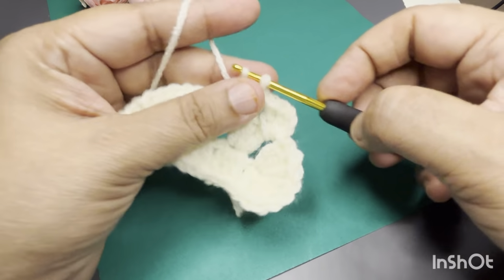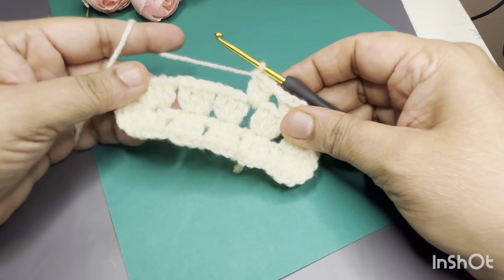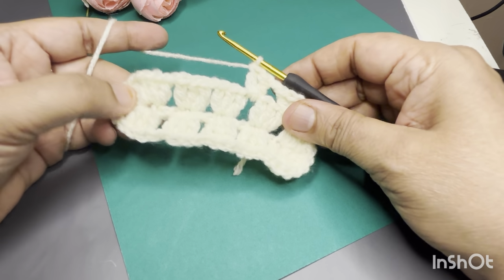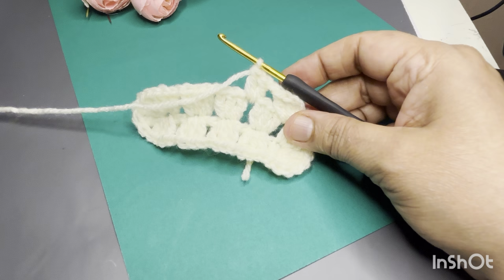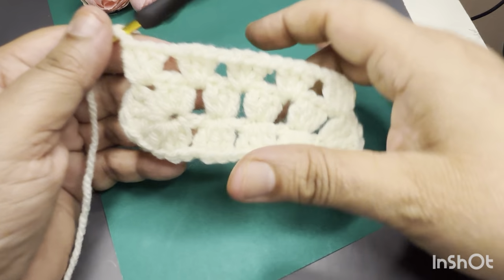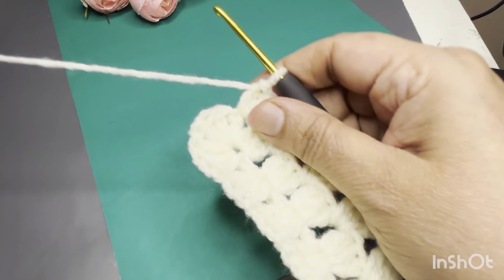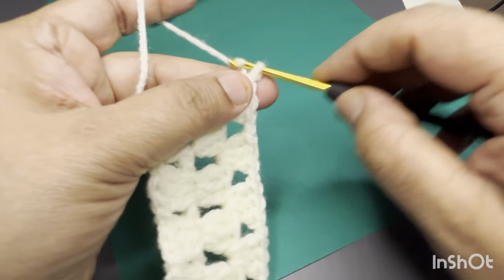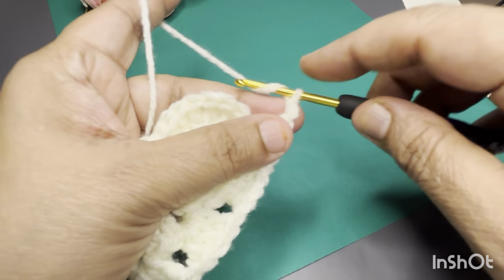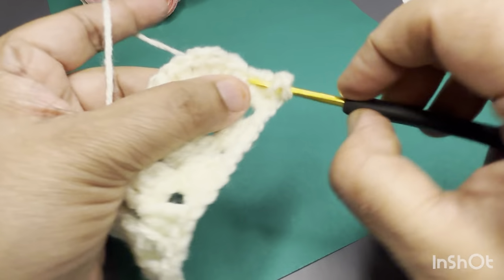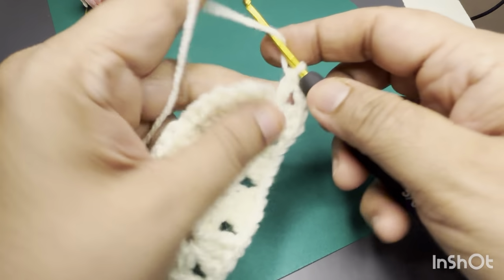You repeat the same pattern in this round, and you go to the corner and make 3 double crochet, then 2 chain and 3 more double crochet.